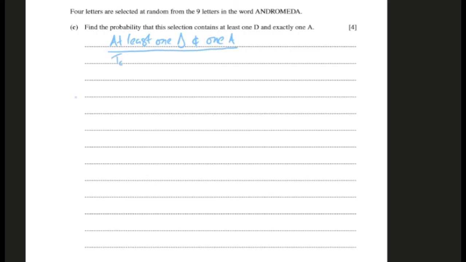So what we have to do is find the number of scenarios where we have at least one D and exactly one A. So that can be 1 D and 1 A, or that could be 2 D's and 1 A. So these are the 2 possible scenarios. That would look like we've got an A, we've got a D, and we've got 2 empty slots since we're picking 4 letters.